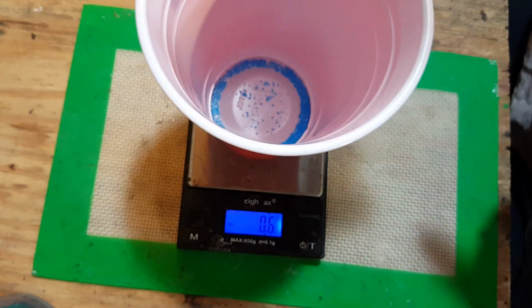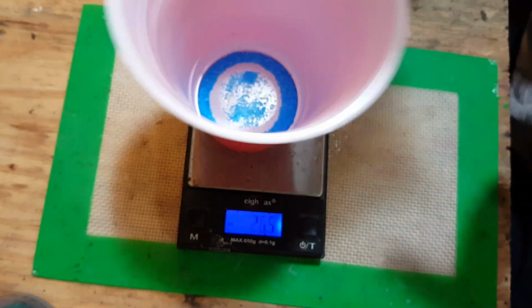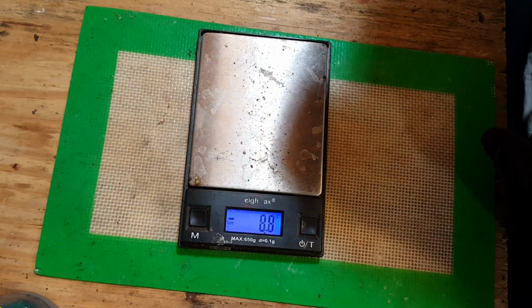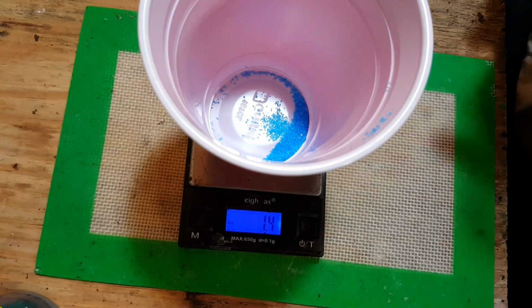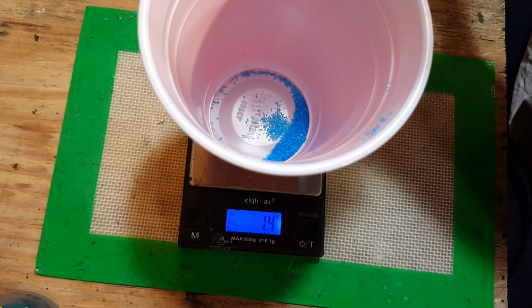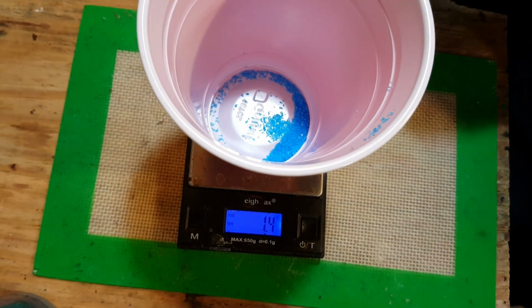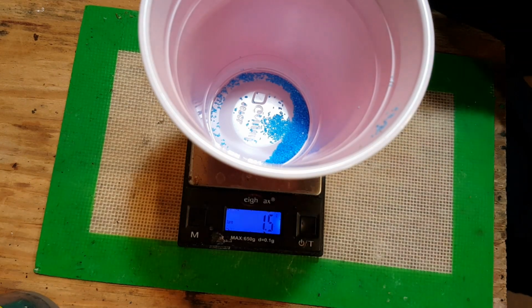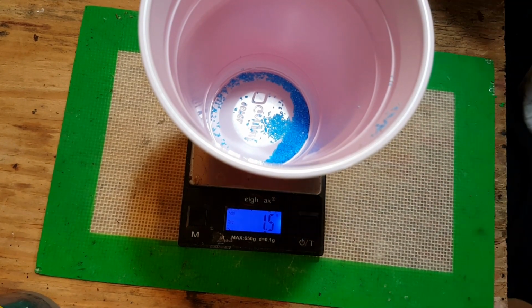I need 1.5 grams of this. Oop, that's a little over. Almost. There. Perfect. Alright, let's go dissolve all those in.